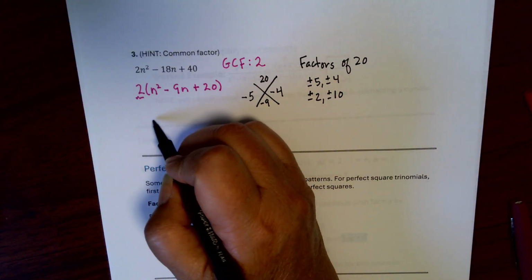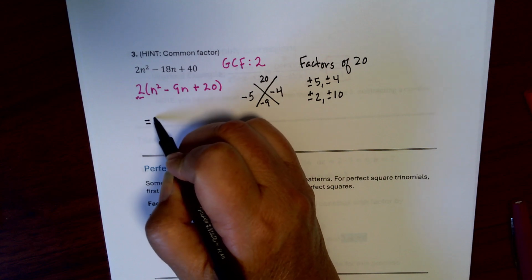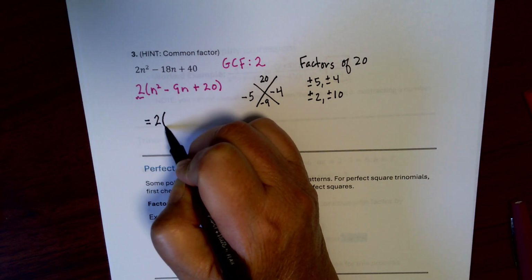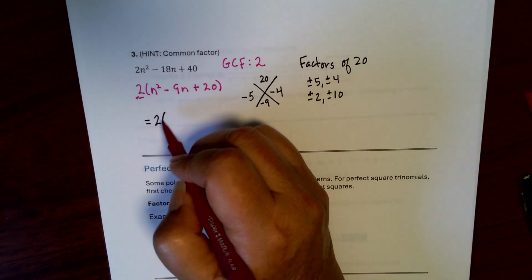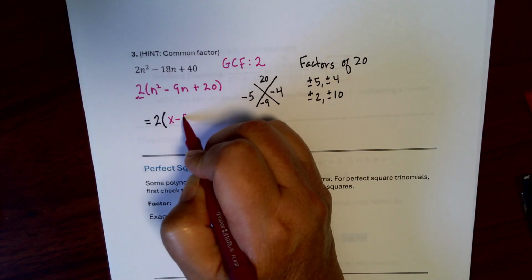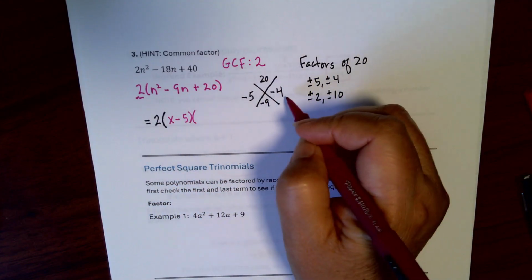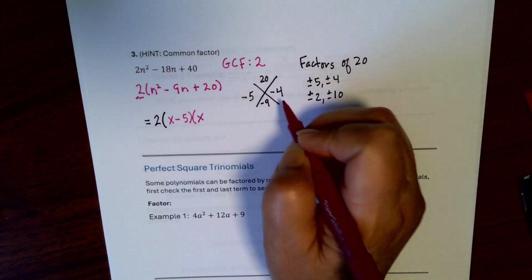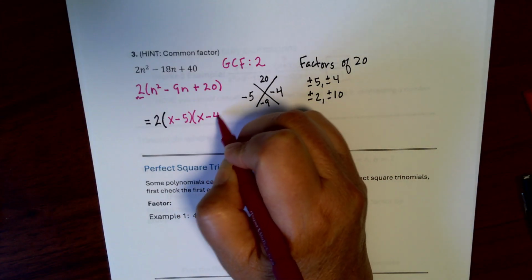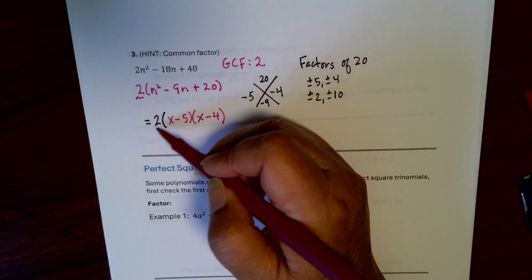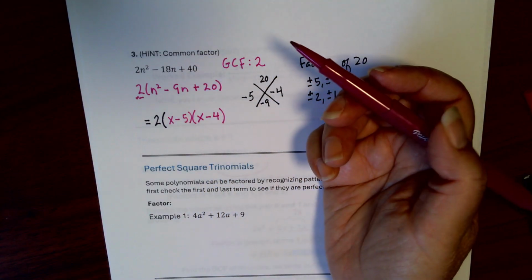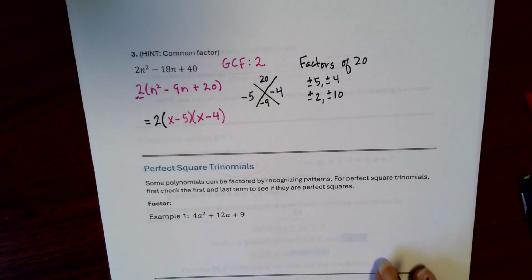Okay, so remember I said don't drop the 2. The 2 is still there. And then what we do is we take what's in the diamond, and this is then the factored trinomial. Okay, so this could have been an x. This can be any GCF here, but you always want to check if there's a common factor.